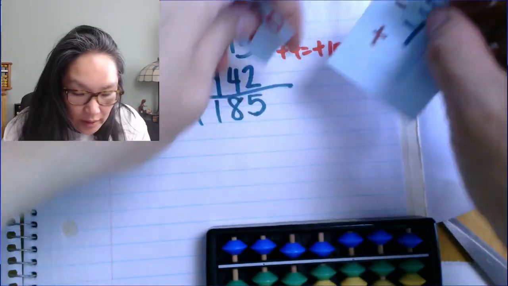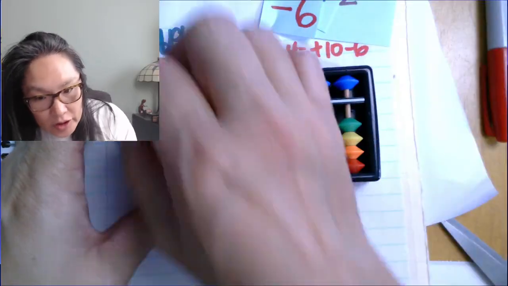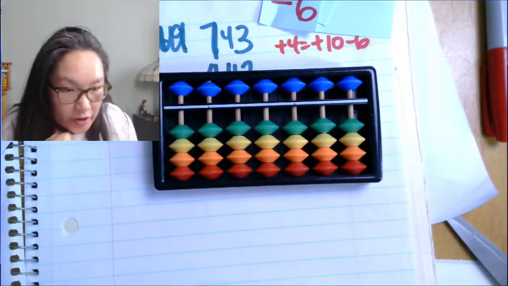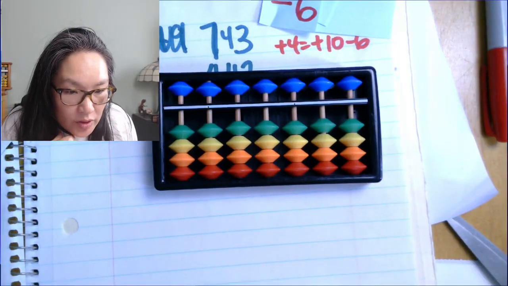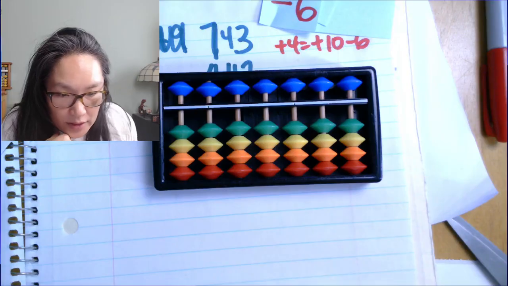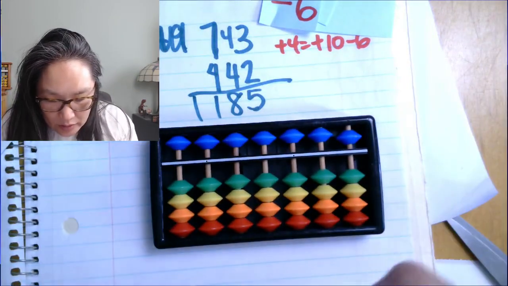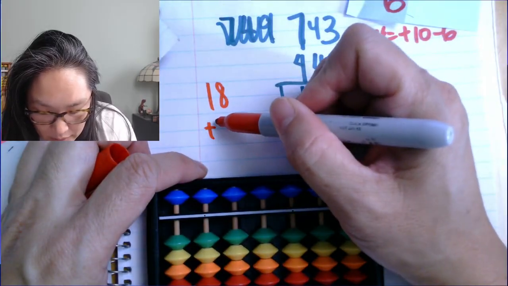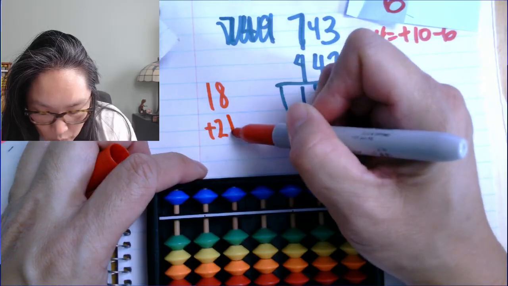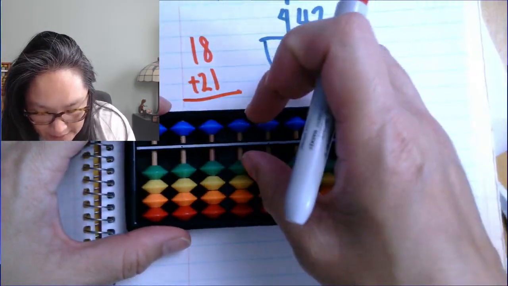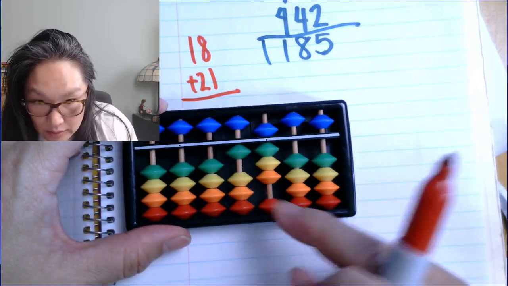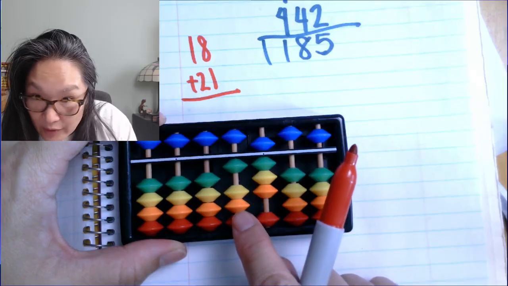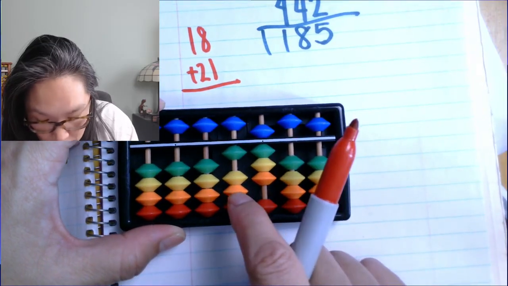So, Colby, now what we're going to do is we're going to be adding. When we add, we're just going to do simple addition. What does that mean? That means to figure out if we have enough beads. So the question is 18 plus 21, right? So I do 18, 1, and then 8. And then I'm going to add 21. I'm going to add the 2. Do I have enough beads to add the 2? Yes. So I add the 2.